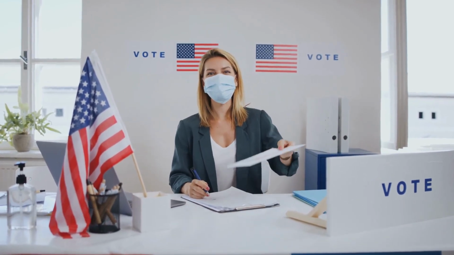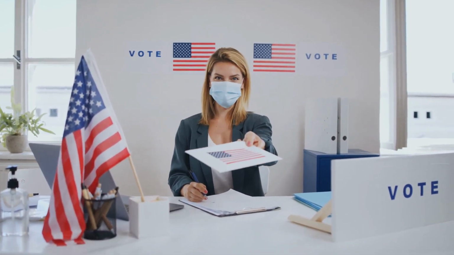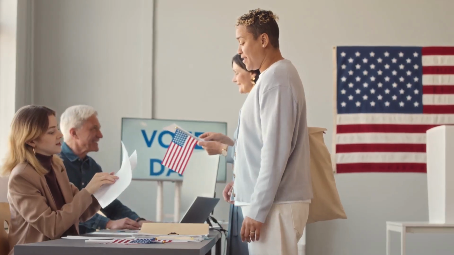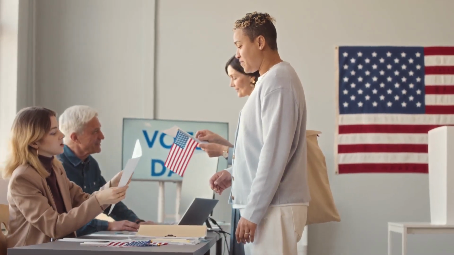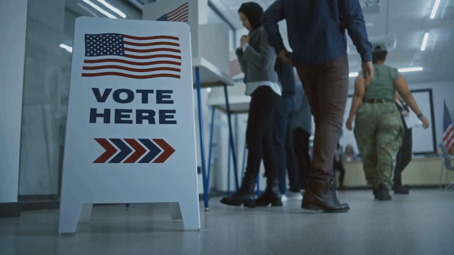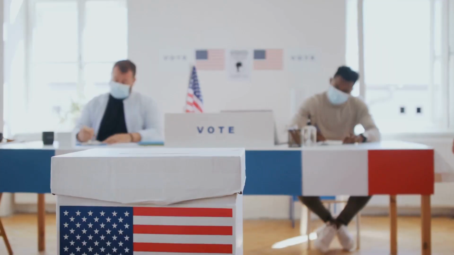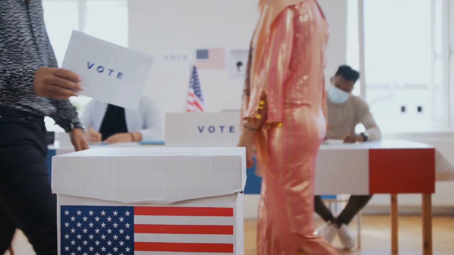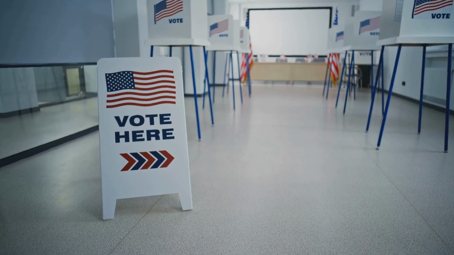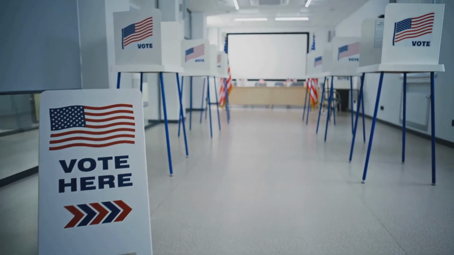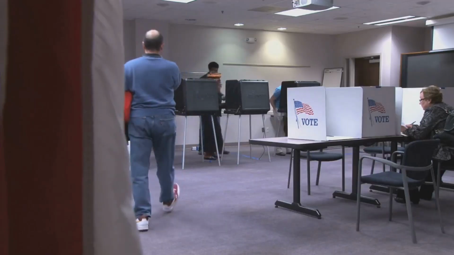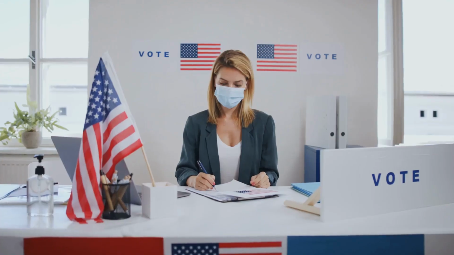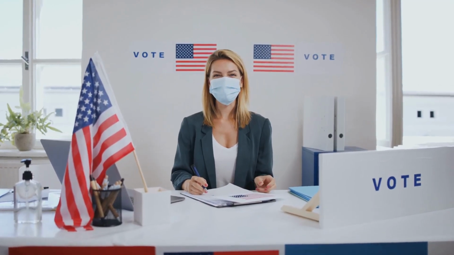Section 9. Running the show: election administration and federal laws. Running elections in a country as large and diverse as the United States is a complex task. It involves a lot of moving parts, and it's crucial that the process is fair and accurate. Elections in the U.S. are primarily run at the state and local levels. Each state has its own laws and procedures, but there are also some federal laws that apply to all elections.